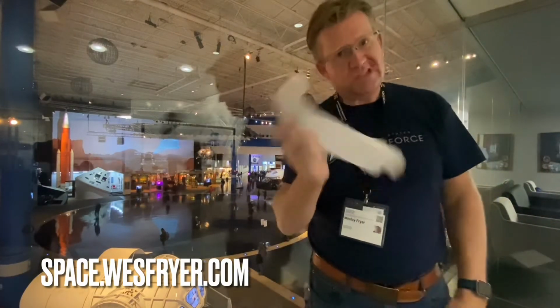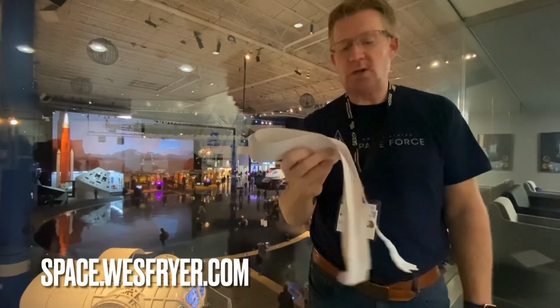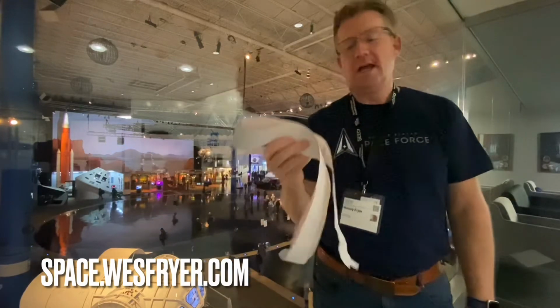So this is called the Solar System Scroll. This is a great activity. You can do this with elementary kids, middle, or even high school kids. I thought it was cool.